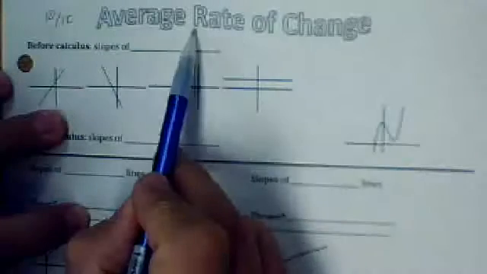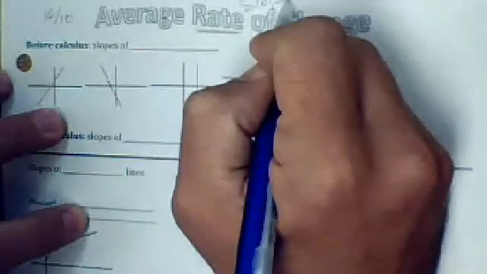Now for 4 years we've been telling you that whenever you see this word rate, that just means slope. So really what we're talking about today is just a big lesson on slope. But today we're learning about the average rate of change.